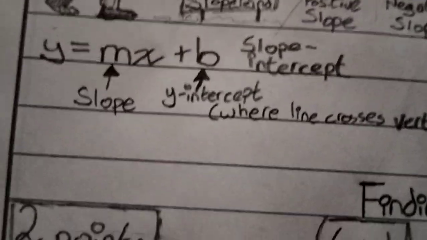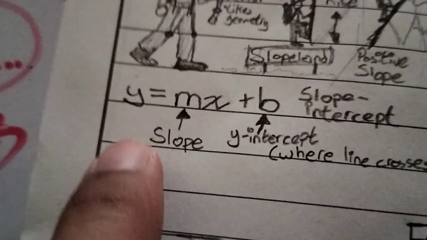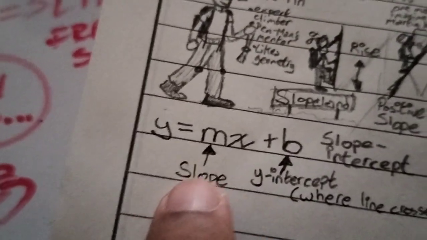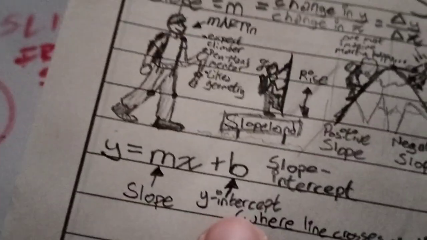Now there are many different types of slopes which are always linear. For example, this one. Now if you calculated the slope before, you'll know the slope. Okay.